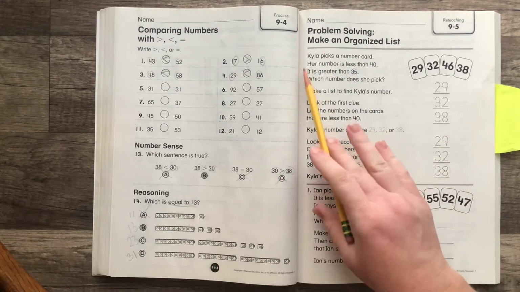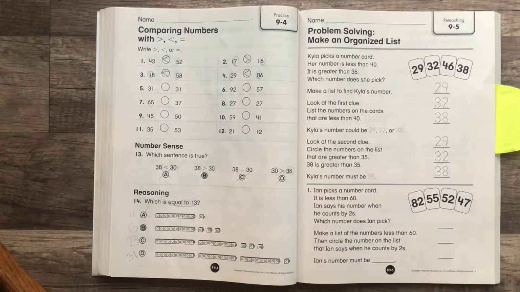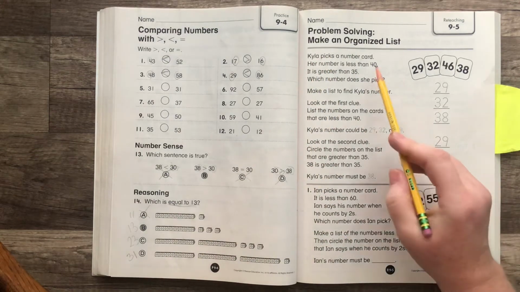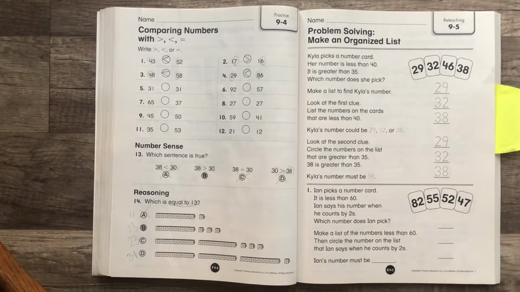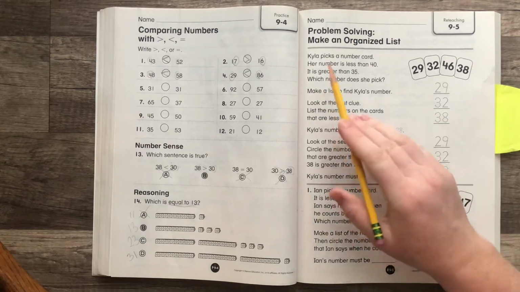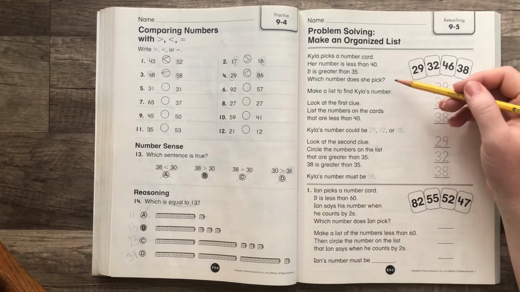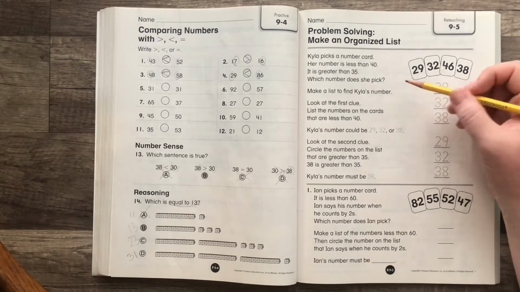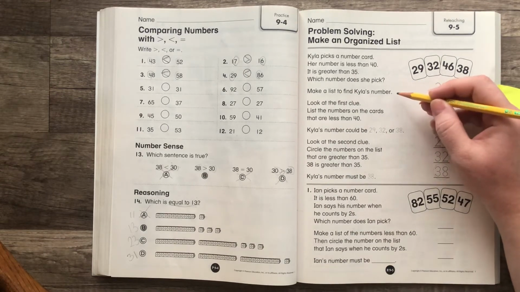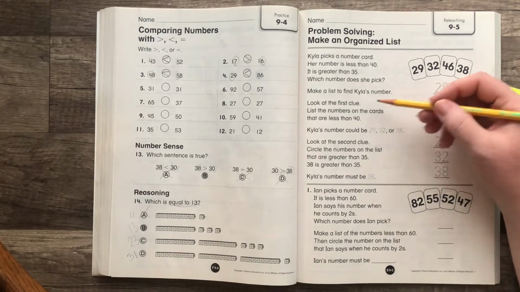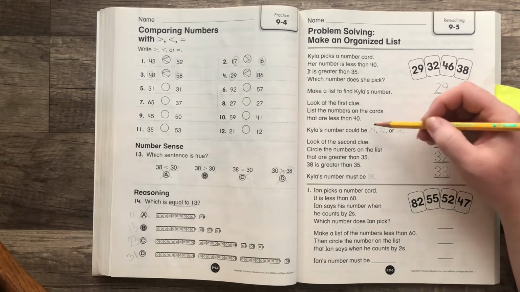Okay. Kyla picks a number card. Her number is less than 40. Okay. So that means it's smaller than 40, but it is also greater than 35. Which number does she pick? So it says to make a list to find Kyla's number. Look at the first clue. List the numbers on the card that are less than 40.